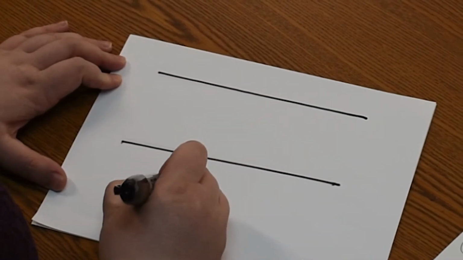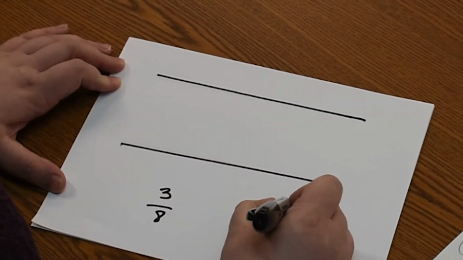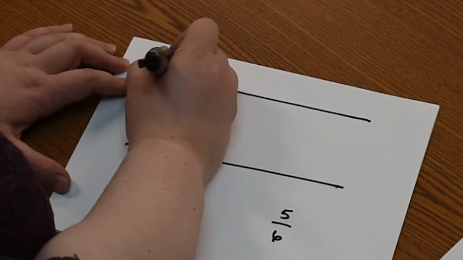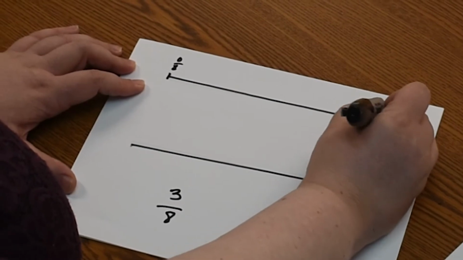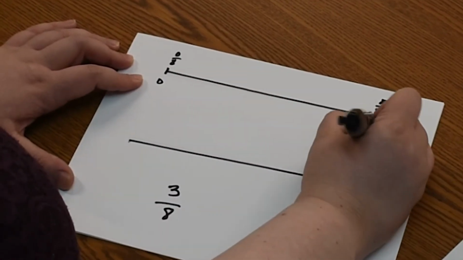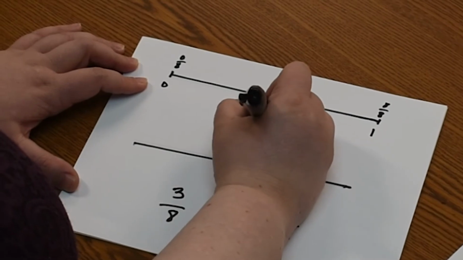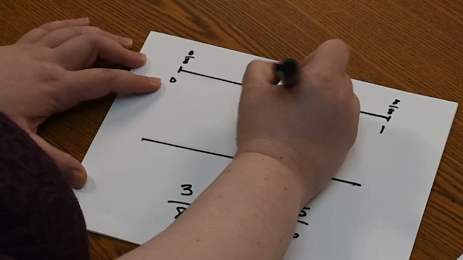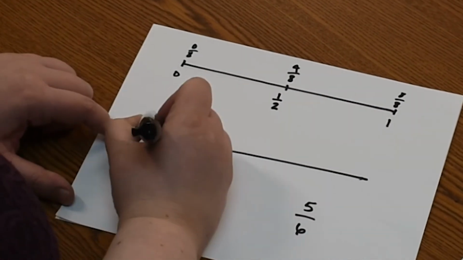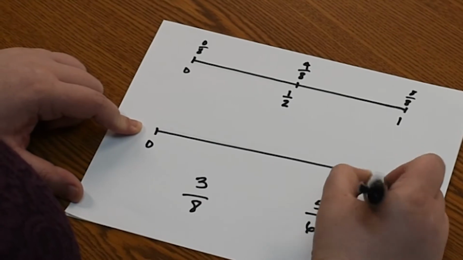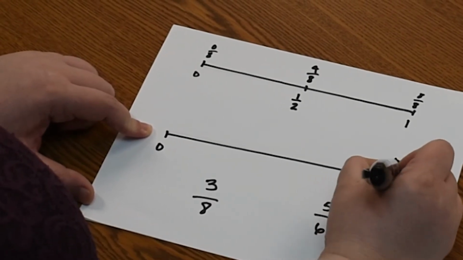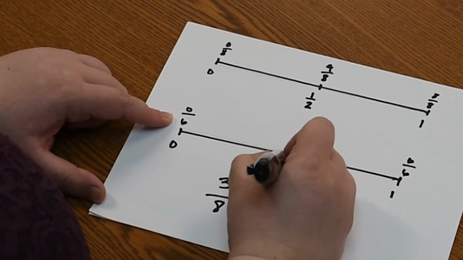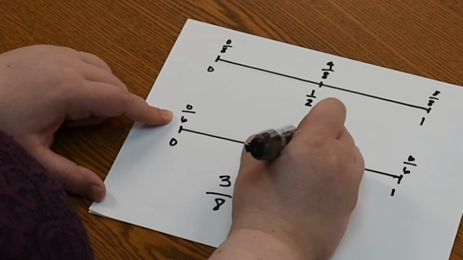So if I have 3/8 and comparing that to 5/6, up here I would mark my 8s, so 0/8 and 8/8 to start out with. Mark half and determine that half of 8 would be 4/8. Then down here, the same thing with 6s. Equivalent to 1 is 6/6. Equivalent to 0 is 0/6. Then equivalent to half would be 3/6.